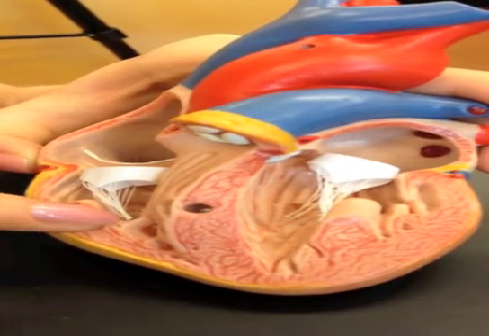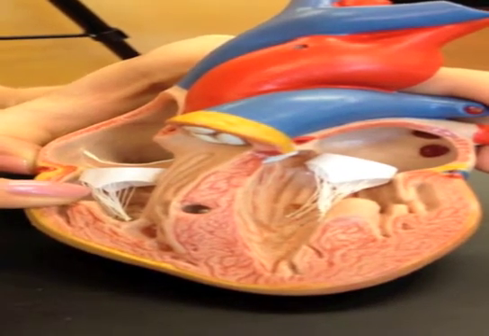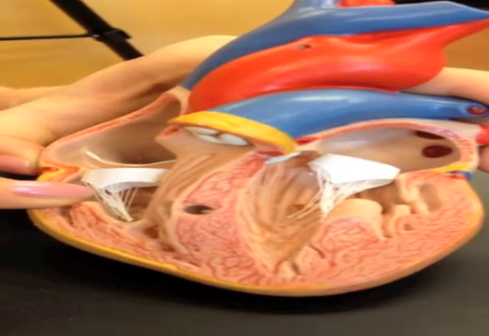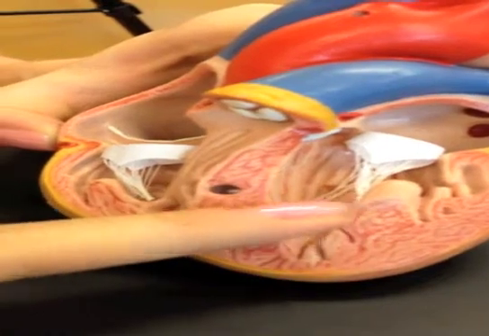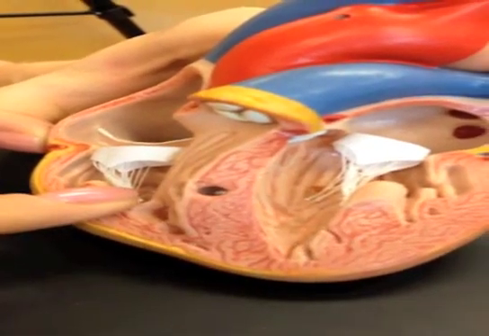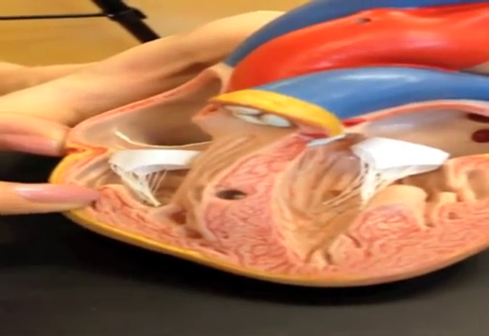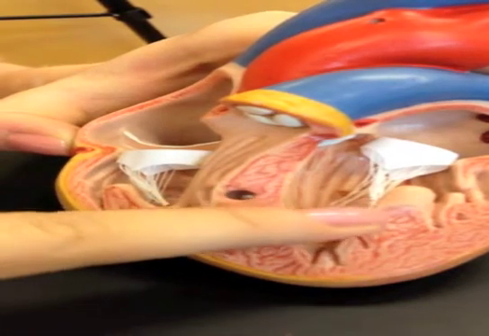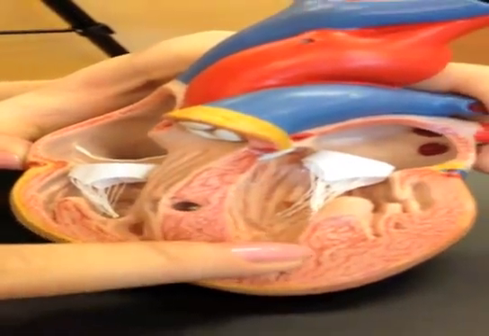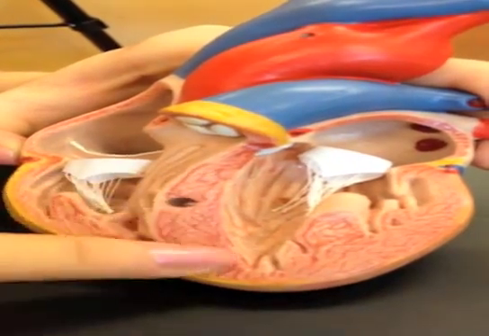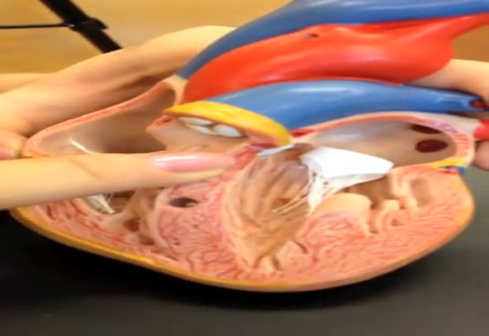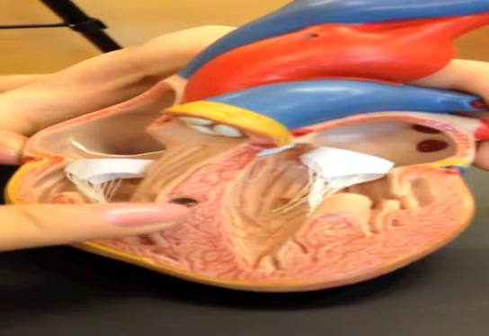These strings, known as the heartstrings or chordae tendineae, come off of the bicuspid and tricuspid valves and attach here to our papillary muscles. In between the two ventricles is our interventricular septum.